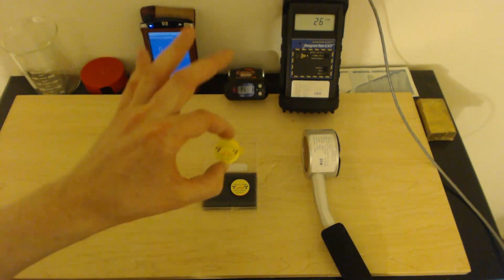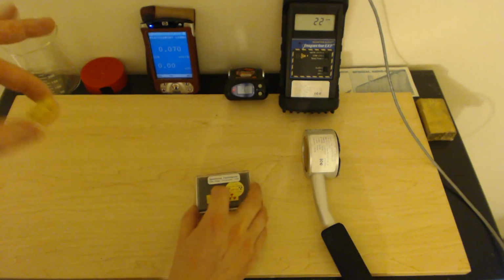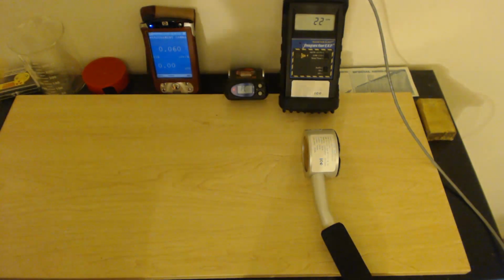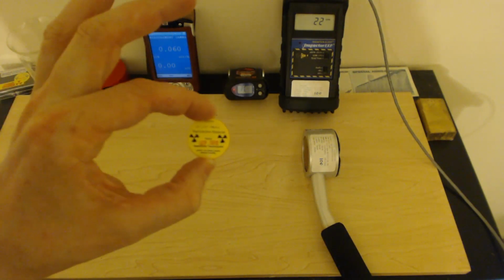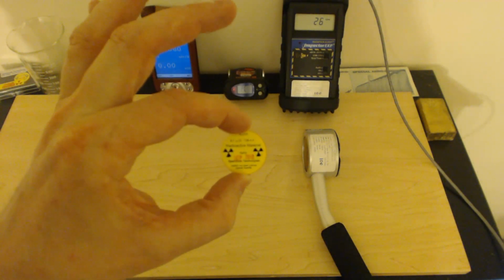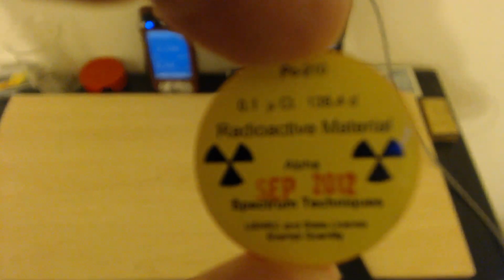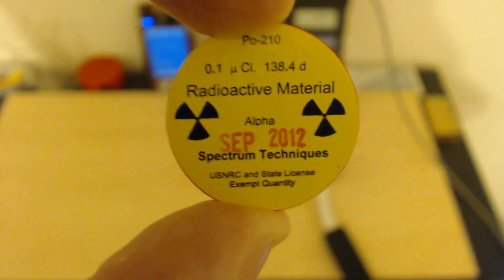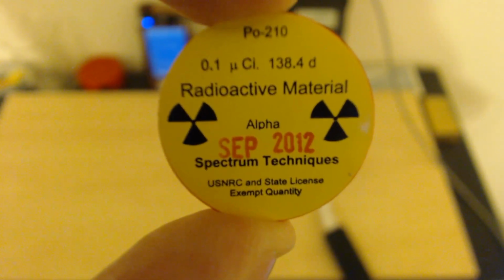So we'll use one. We'll take this guy right here. They're both exactly the same otherwise. But they decay pretty quickly. This one is from September of last year, so it's already decayed quite heavily. Let me get this really close to the lens and see if it'll pick it up. Can you see it? Now, I have a pretty good focus up close on this. Maybe we can see the polonium-210.